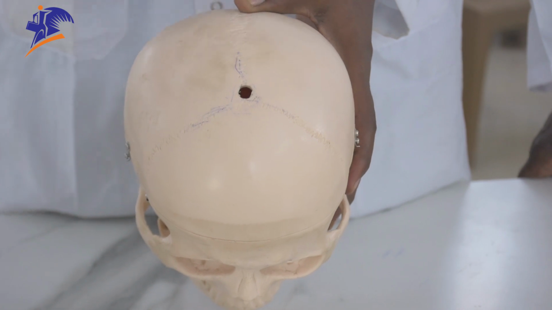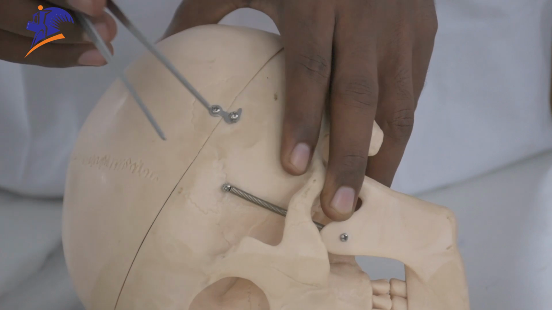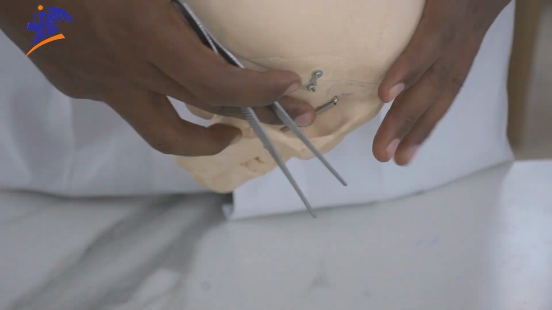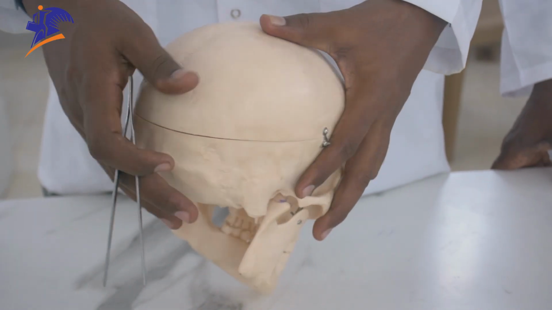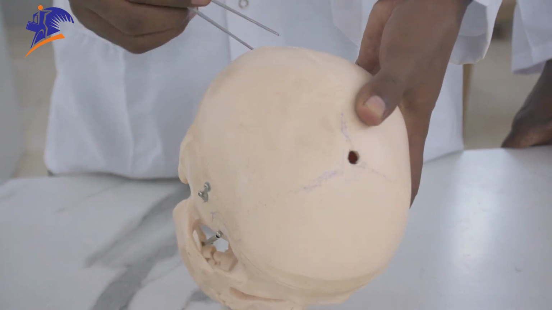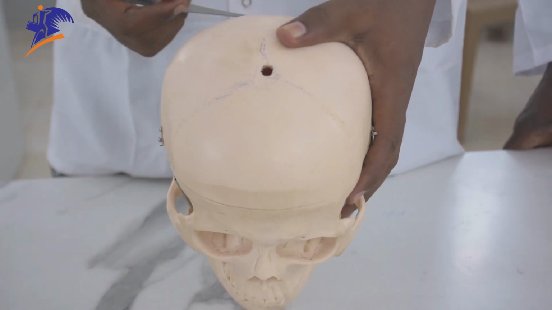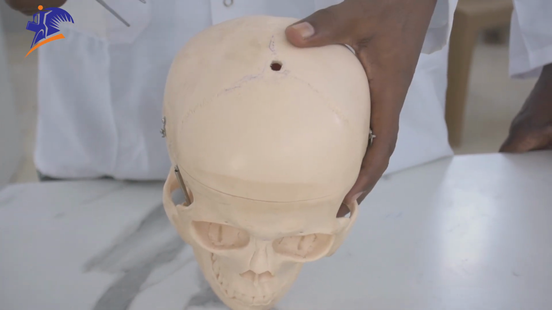These are the right and left parietal bones. This is the right temporal bone, left temporal bone, and posteriorly we have the occipital bone. So we have single bones like frontal and occipital, and paired bones like the parietal and temporal bones.